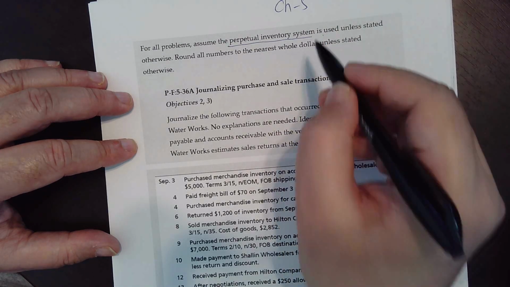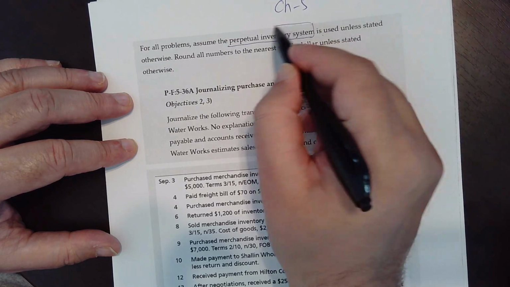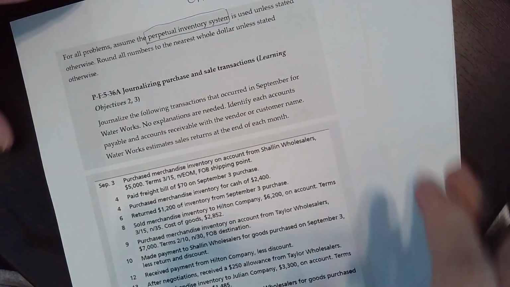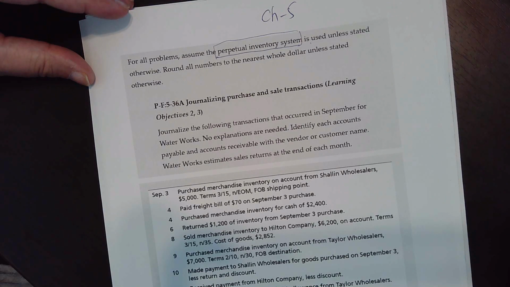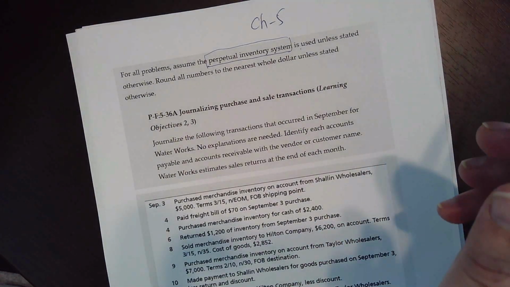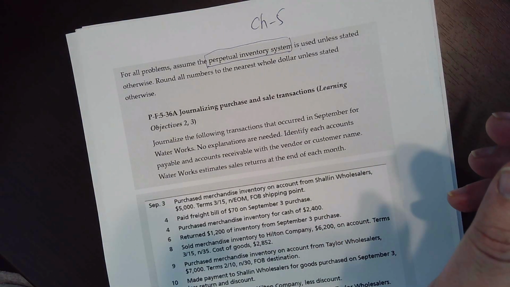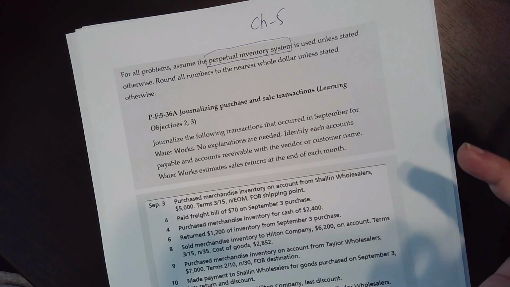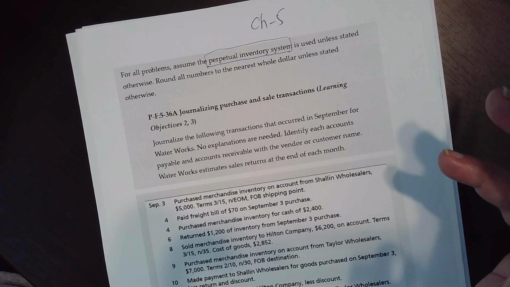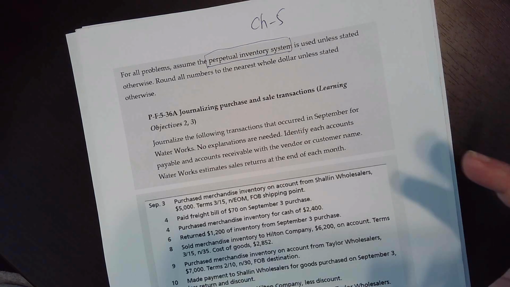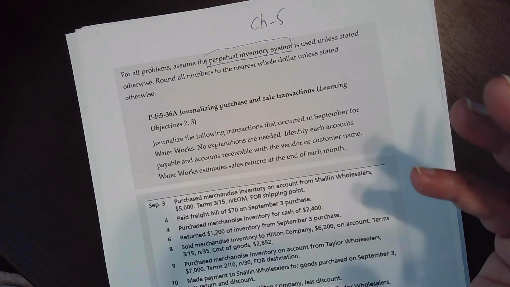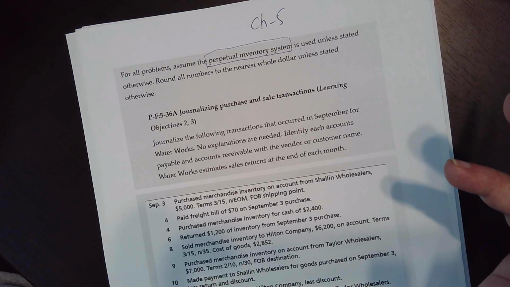So what is a perpetual inventory system? I'm sure you have read it. There are two kinds of systems in inventory. We use periodic and perpetual. Periodic comes from the word period, which means that an inventory is going to get updated every period. It could be every month, every quarter, every 3 months, every 6 months, or every year.